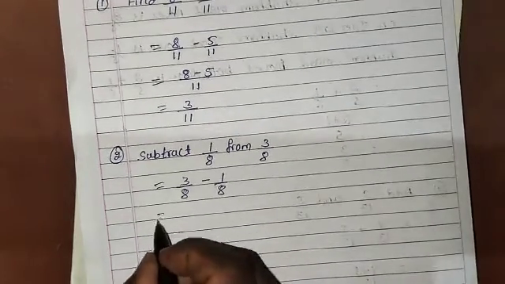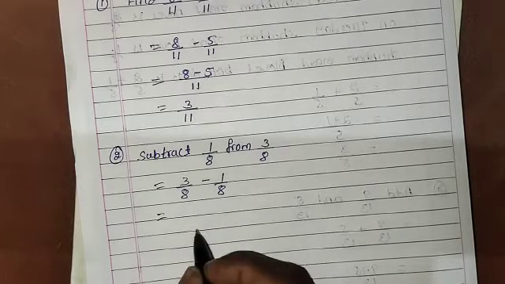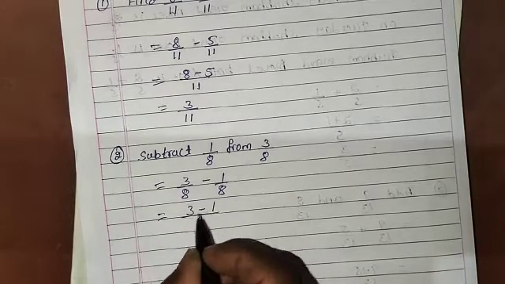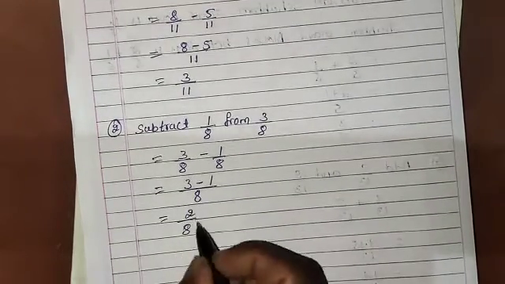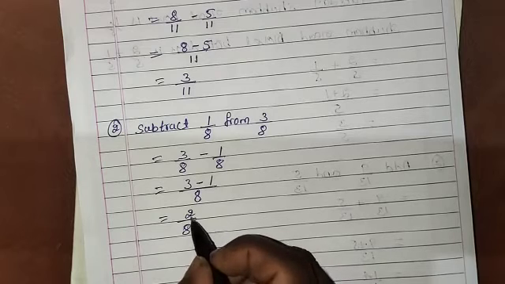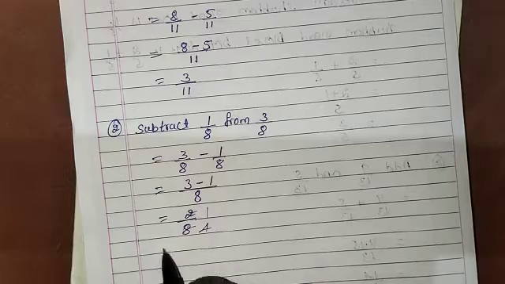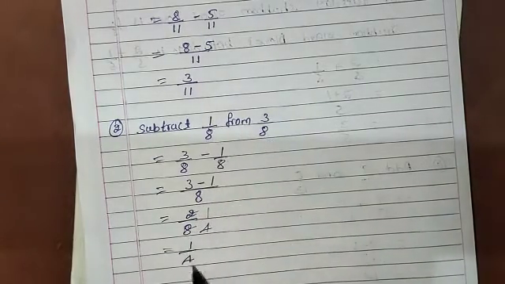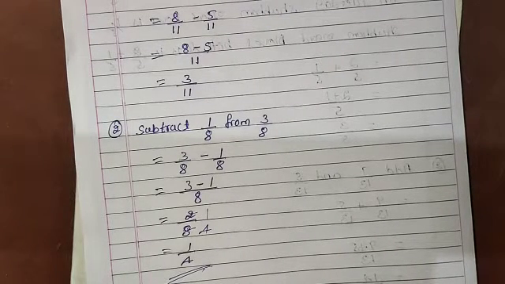Now here we have the same denominator, so these are all like fractions. So the denominator is the same, 8. Now we have to subtract the numerators, 3 minus 1. When we subtract 1 from 3 we get 2. 2 divided by 8. Now we can cancel this. We can divide this: 2 1s are 2, 2 4s are 8. We get 1 by 4. When we are subtracting 1 by 8 from 3 by 8 we get 1 by 4. Thus we subtract the like fractions.